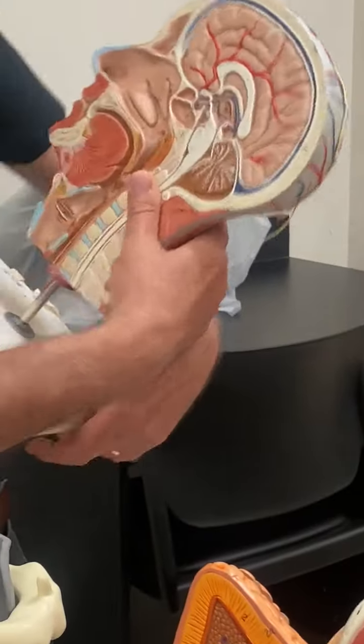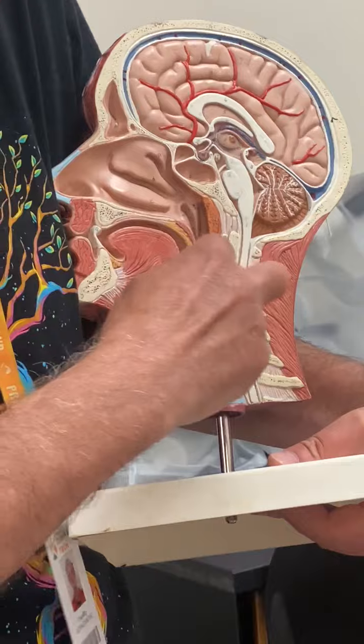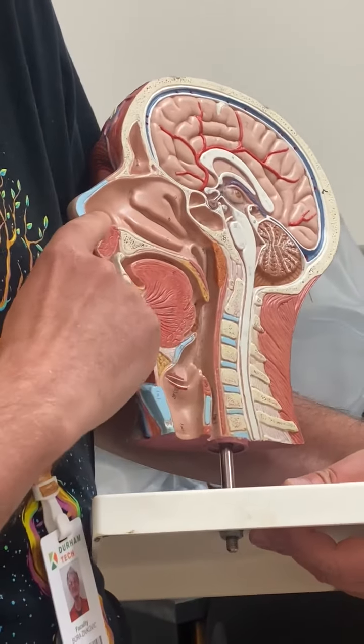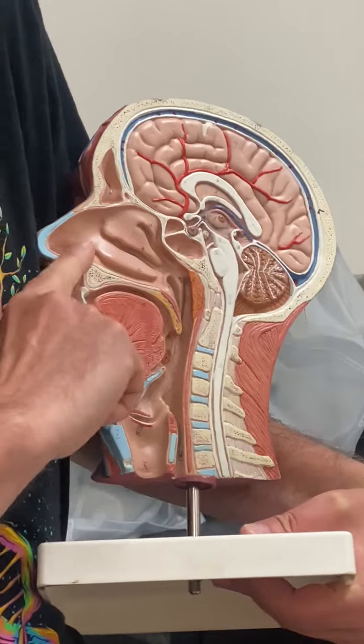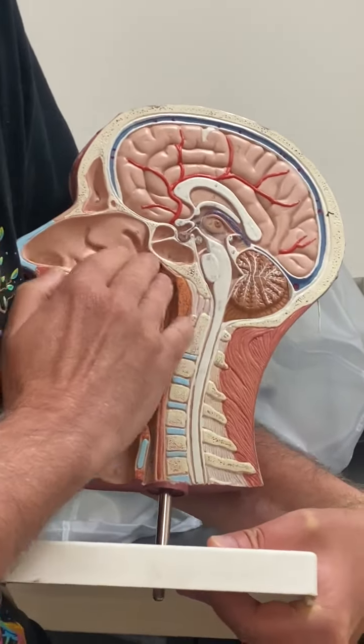All right. Again, for the digestive, there's lips and teeth and tongue and throat and esophagus. For the respiratory, we have nares. Those are the openings of the nose. All of this is nasal cavity.